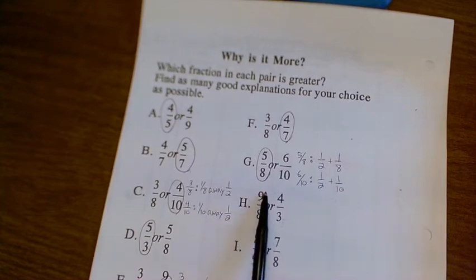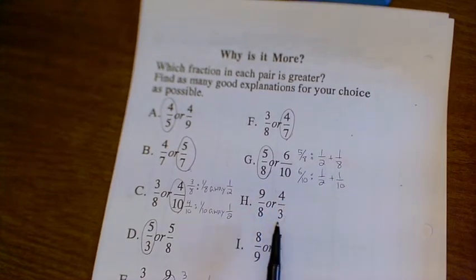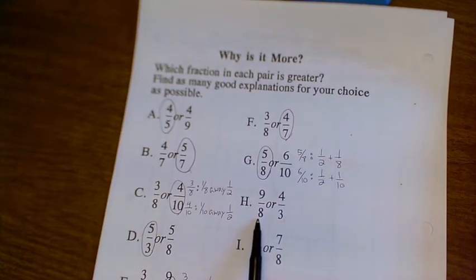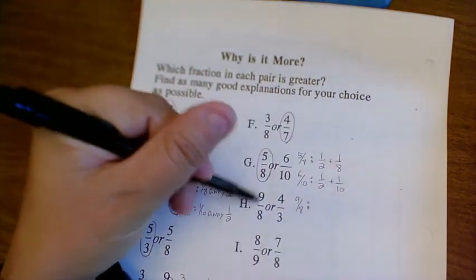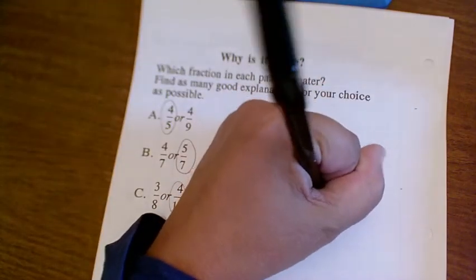Okay, let's see. Similarly, so H, 9/8 or 4/3. So 9/8 is more than 1. 4/3 is also more than 1. So 9/8 is 1/8 more than 1.